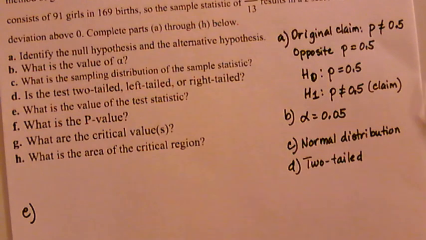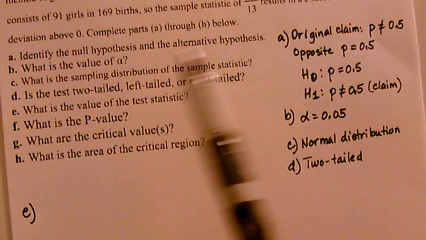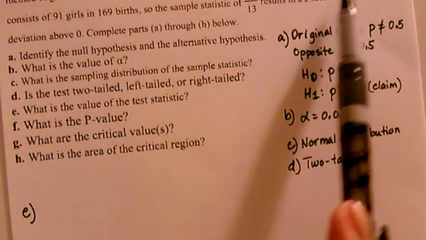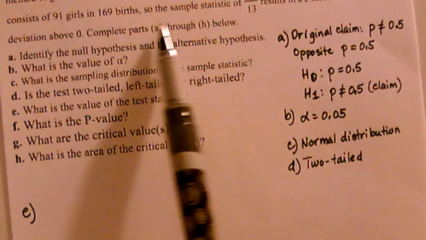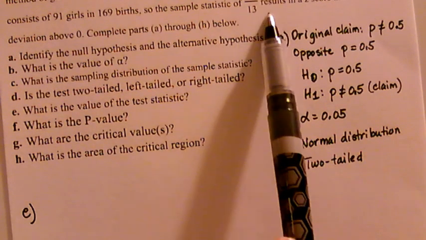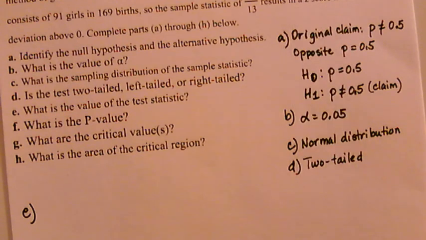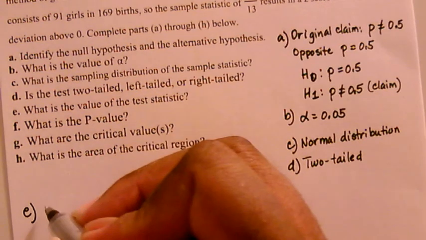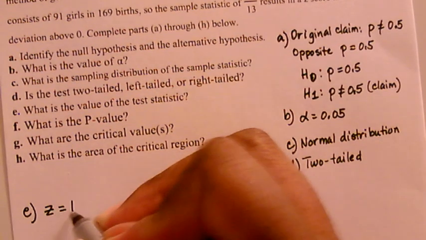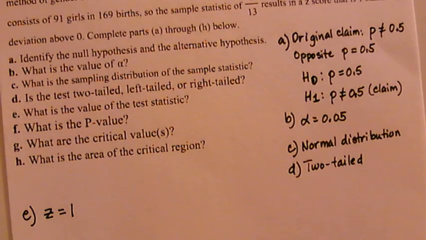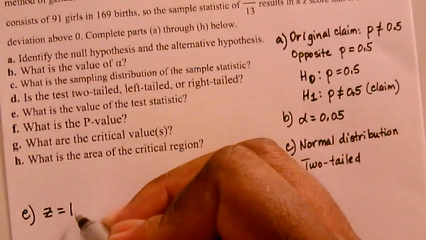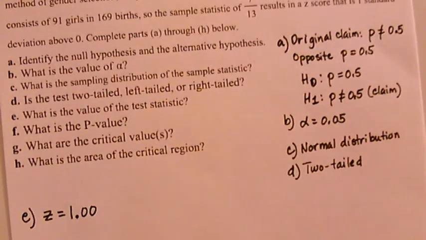Well, in this case, normally you would use the formula. However, if you take a look at this, the sample statistic of 7/13 results in a z-score that is one standard deviation above 0. So z in this case is 1. And I'm going to say 1.00.